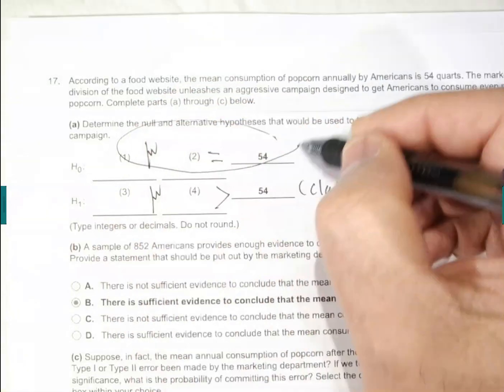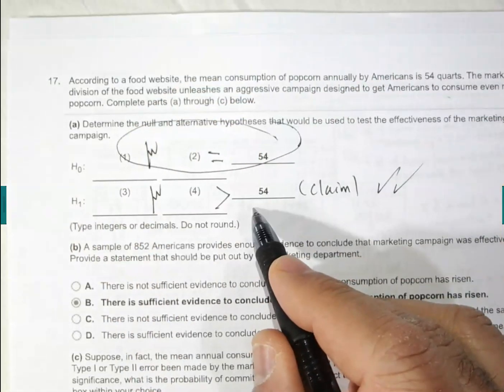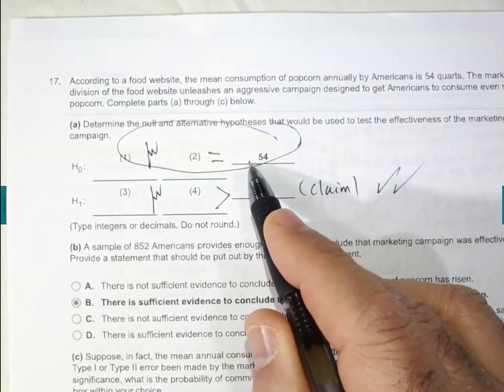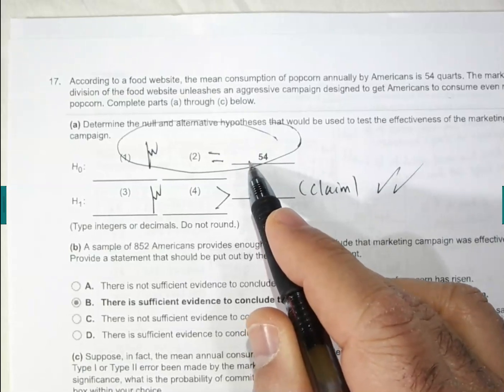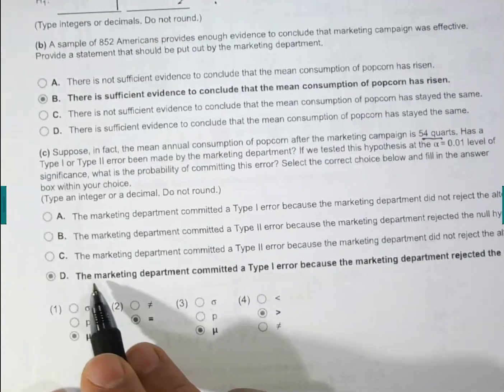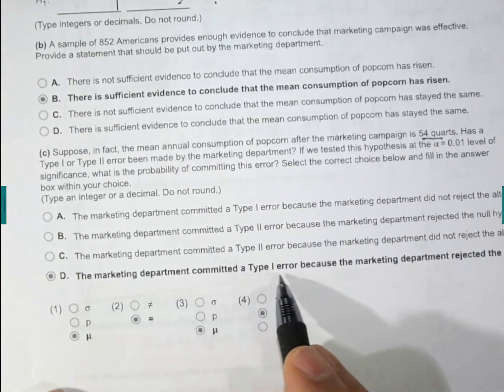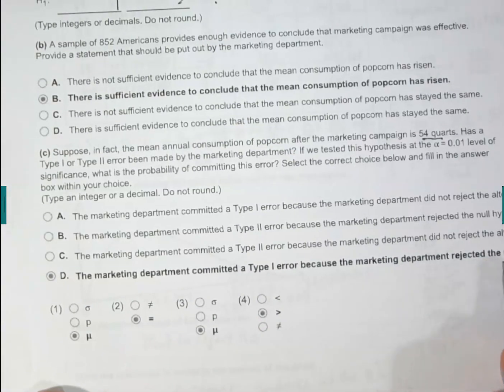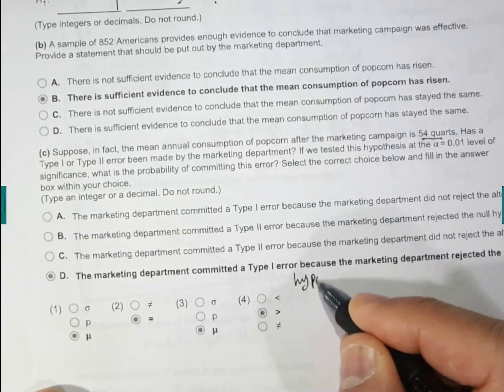So we're assuming that this is really true, but we ended up supporting the claim. That means we make a mistake. When this is true and you reject it, guys, that means you made a type 1 error. This is a type 1 error. So the correct answer will be: the marketing department committed a type 1 error because the marketing department rejected the null hypothesis when it was true.